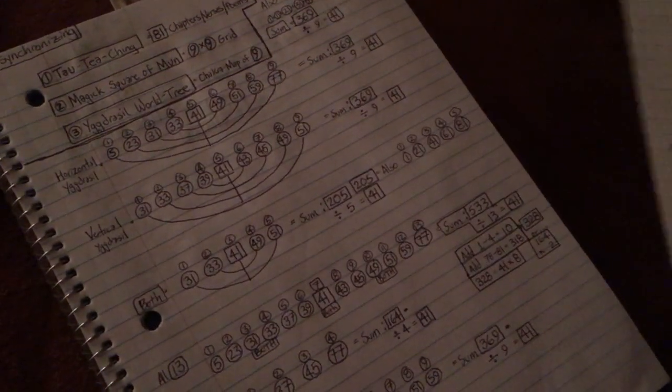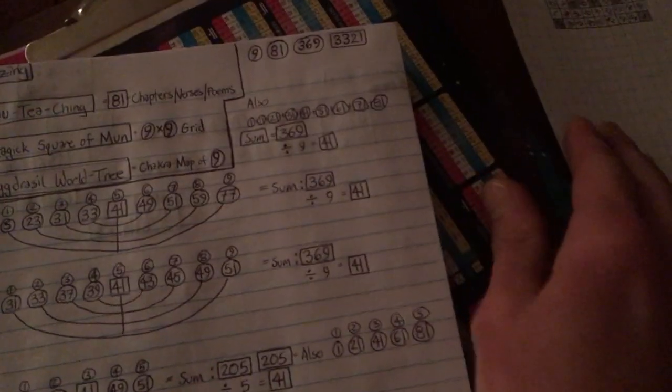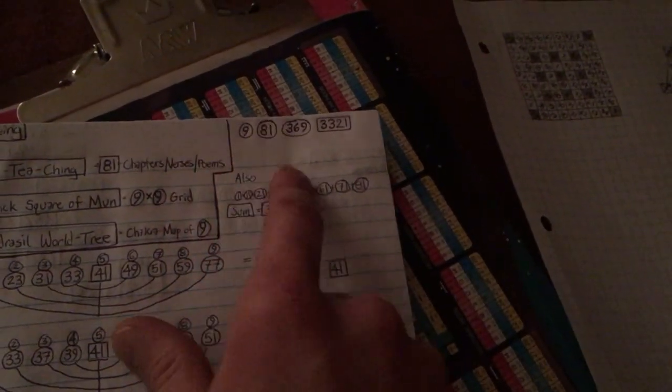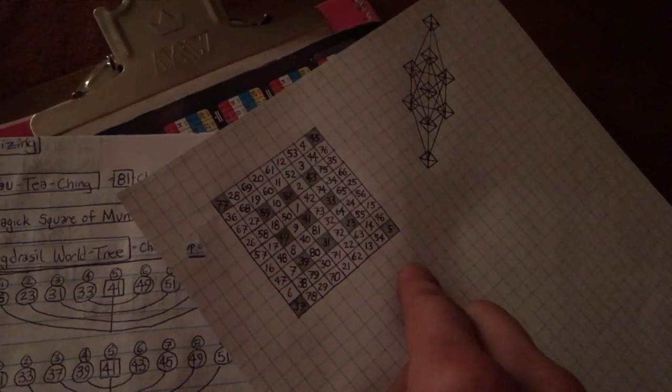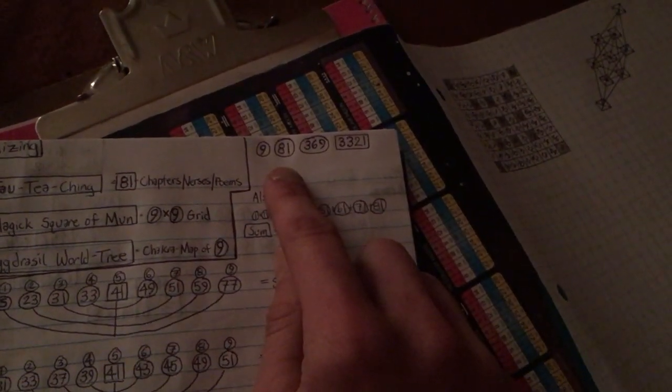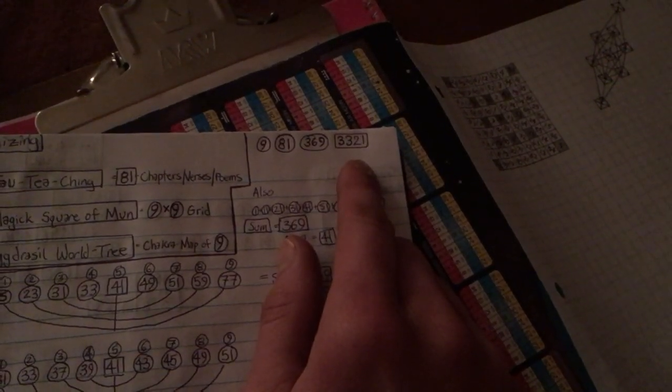Okay, so I wanted to make a video talking about this discovery that I put together by looking at various different things. This is all about the magic square of the moon, which is the 9 by 9, so 9 down, 9 across, which make 81 in total. So the numbers associated with the magic square of the moon are 9, 81, 369, and 3,321.